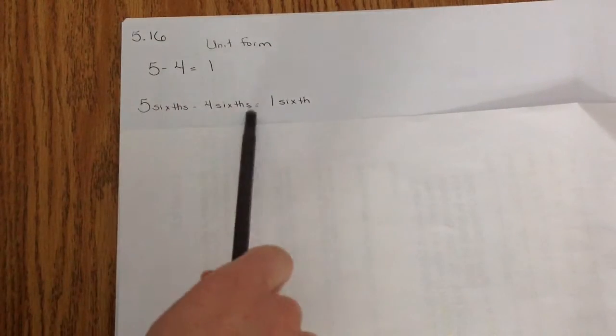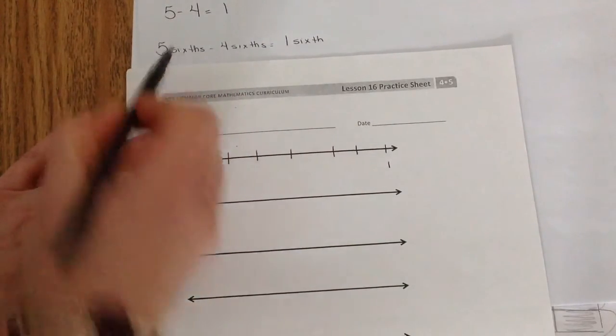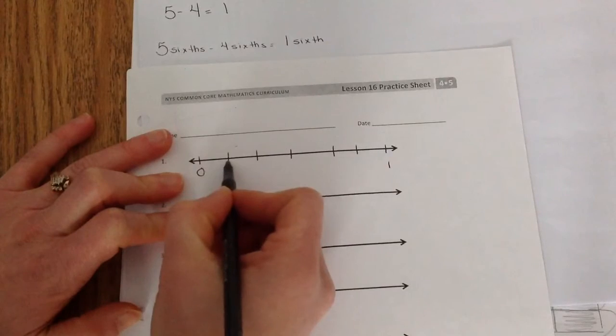The next thing I'm going to ask you to do is actually to show this on a number line. So I'd like you to create a number line with endpoints 0 and 1 and partition it into sixths. Pause while you do this. So yours should look like this, and you have your practice sheet obviously. So what we're going to do is mark 5 sixths on our number line. So 1 sixth, 2 sixths, 3 sixths, 4 sixths, 5 sixths.